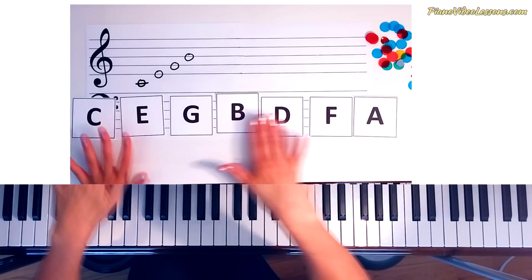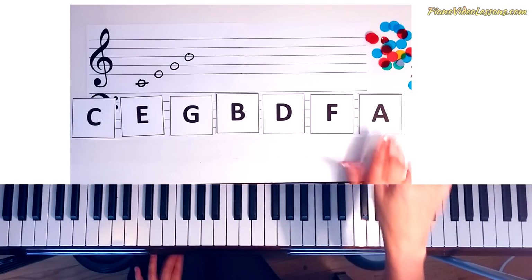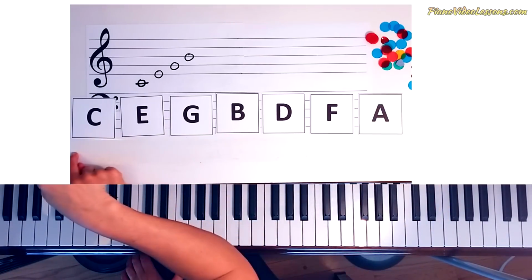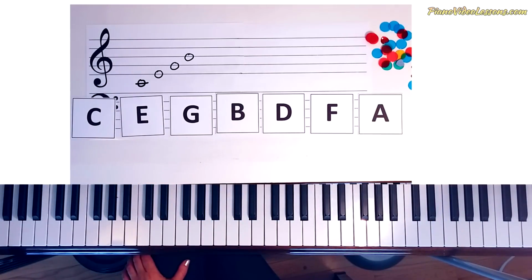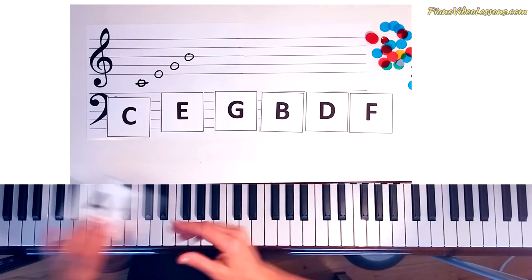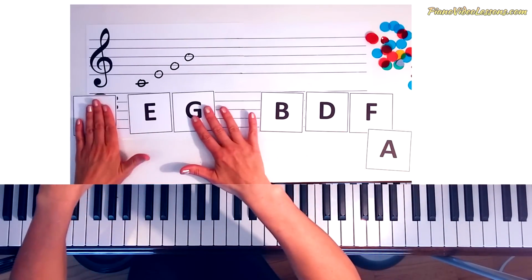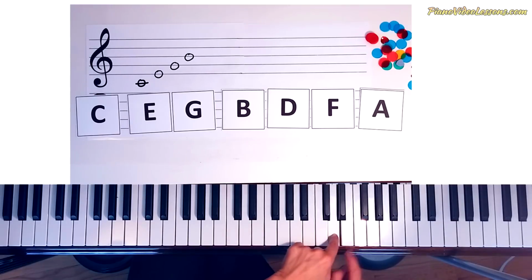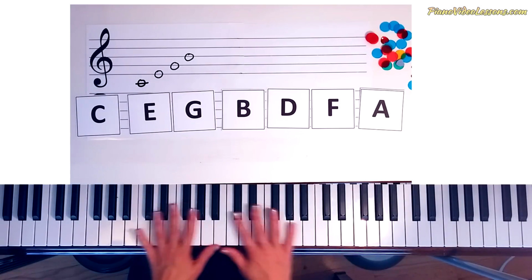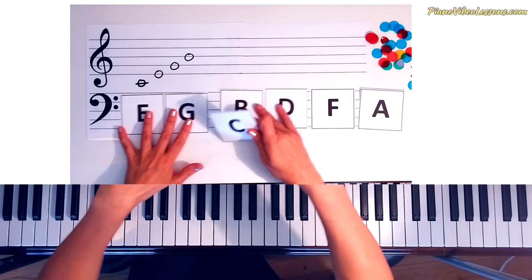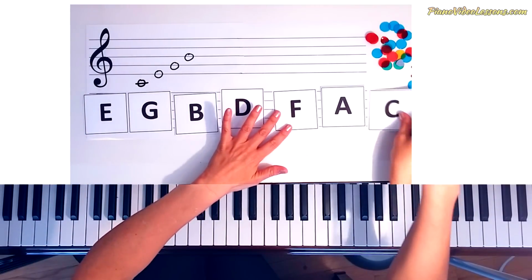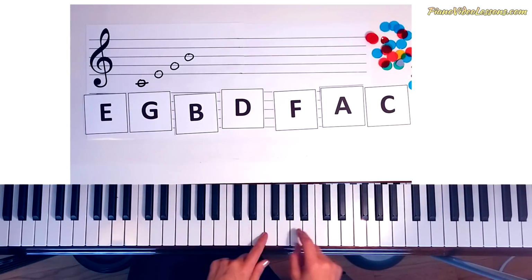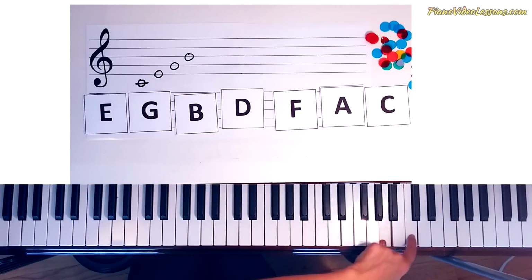I'm not going to do that with you today, but if you wanted a bigger challenge, you could practice saying the skips moving backwards. Instead of A, you could start on C, for example. So skipping up from C, we would have C, E, G, B, D, F, A. It's great to be able to do this away from the piano as well, because you don't always want to rely on the piano keys. So E, G, B, D, F, A, C.